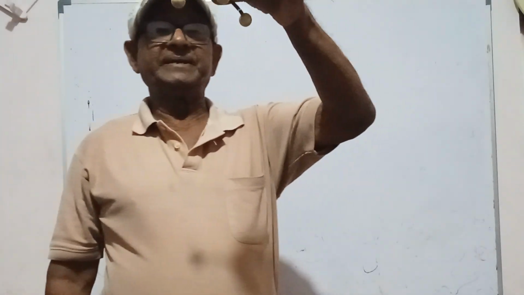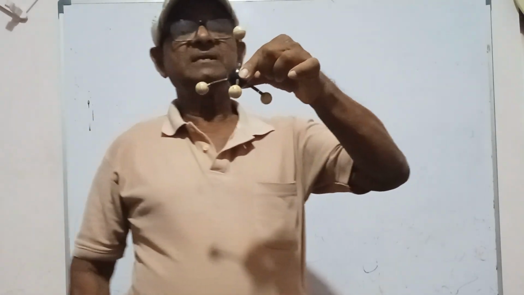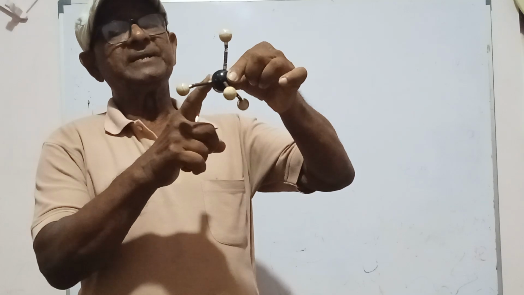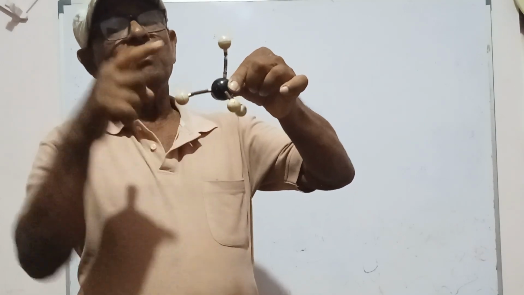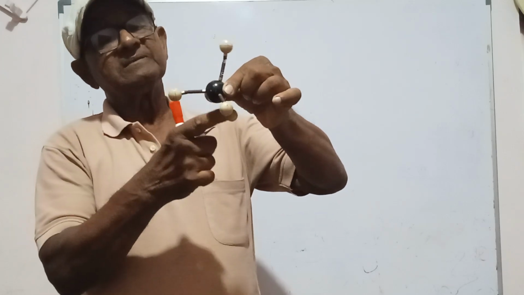See here, this is the sp3 hybridized carbon atom. This carbon atom has four sigma covalent bonds.